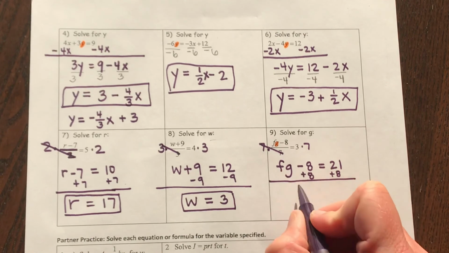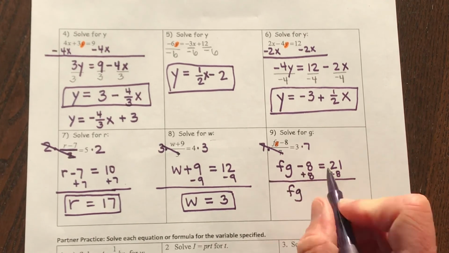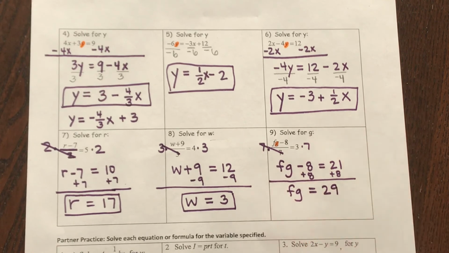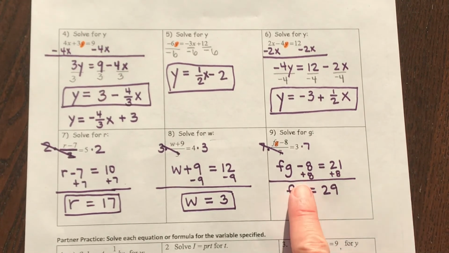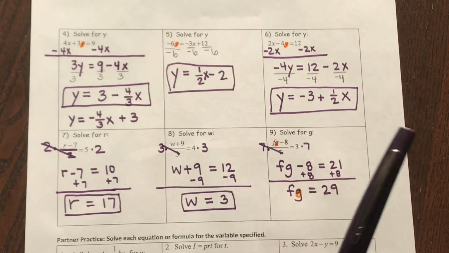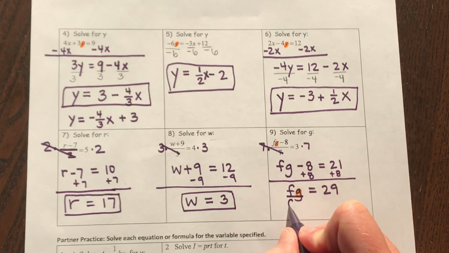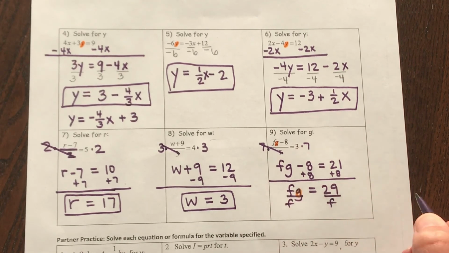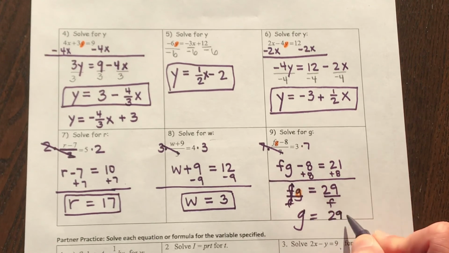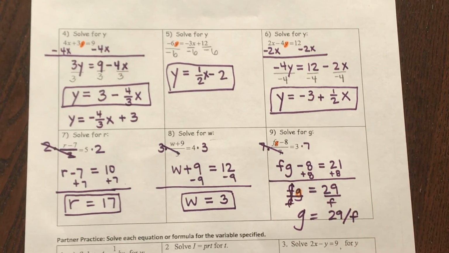But now notice I don't have my term alone. It's f times g is equal to 29. But if I want the letter g alone, I need to get rid of the multiply by f. So I'm going to divide both sides by f. So in this case, my g is equal to 29 divided by the letter f.